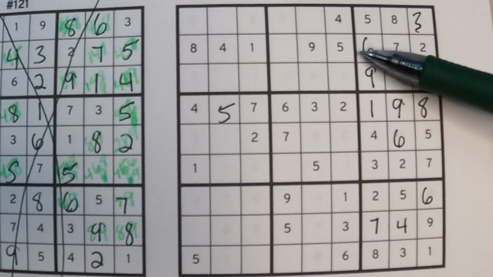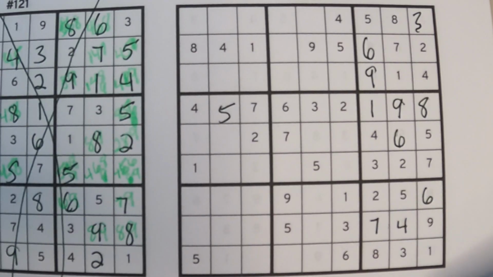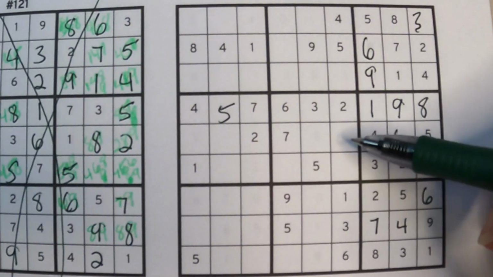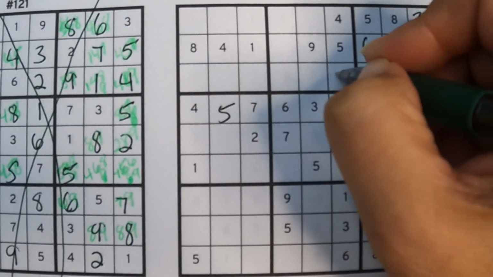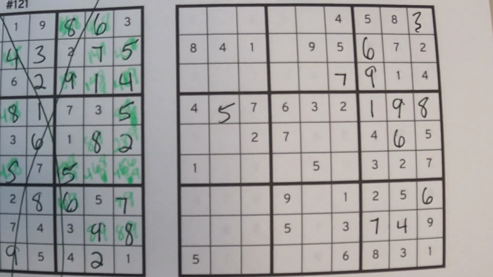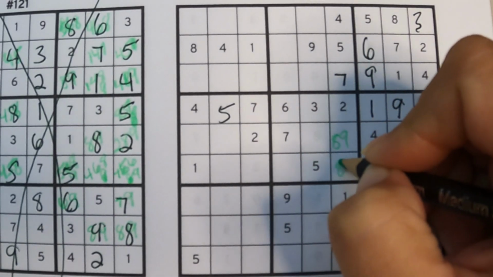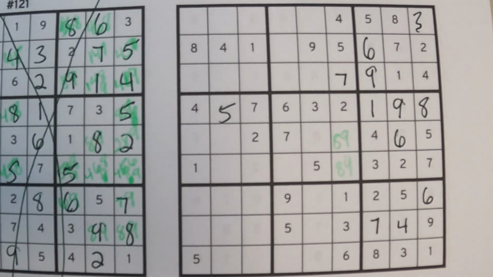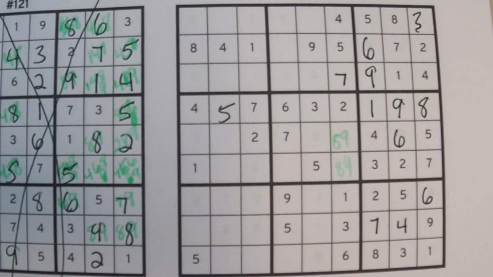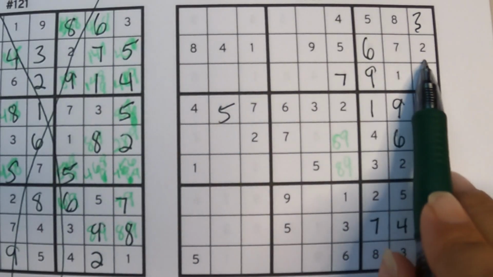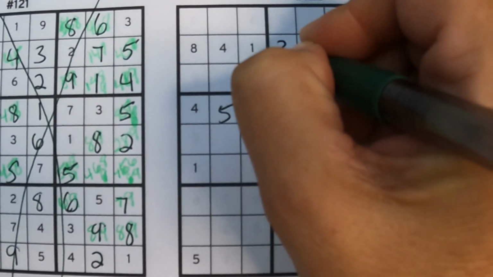For this column, we're missing 7, 8, and 9. We've got a 7 covering these two boxes, so our 7 must be here. I don't see any other help. So 8, 9, 8, 9. For this row, we're missing a 3.